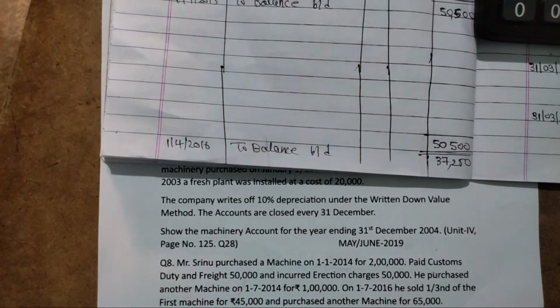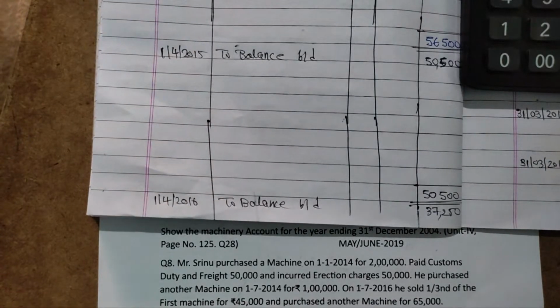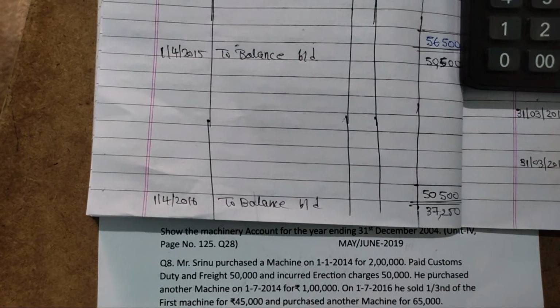Hope you have understood. When part of the machine is sold, this is the crucial one that I have explained.